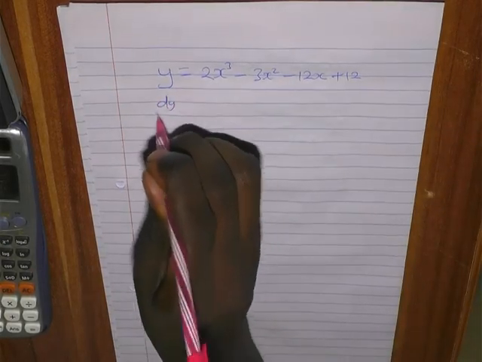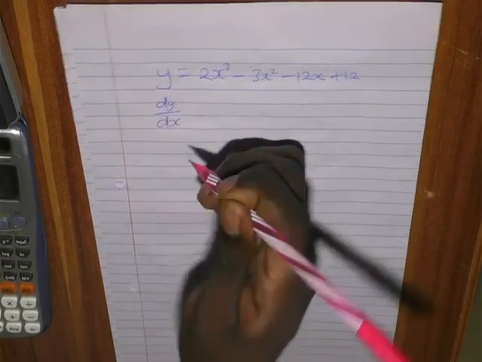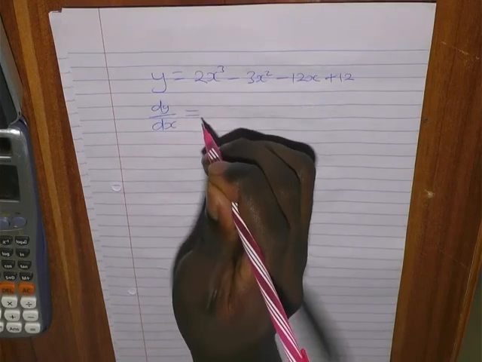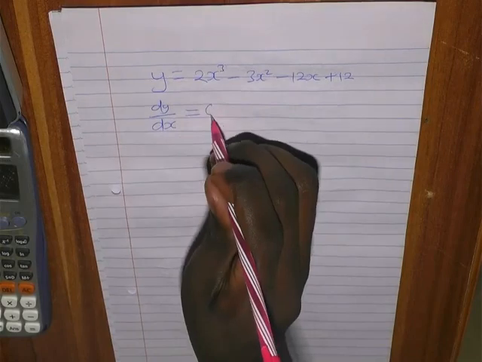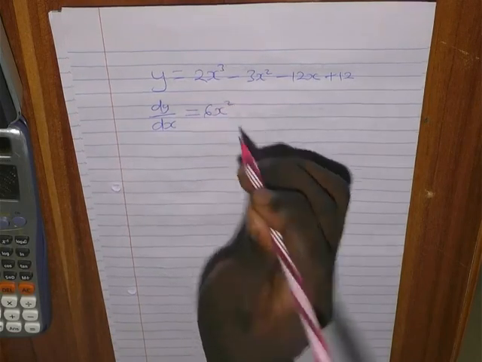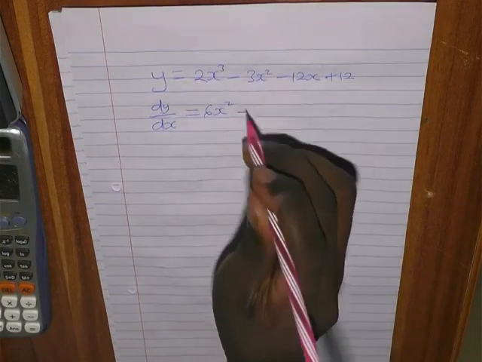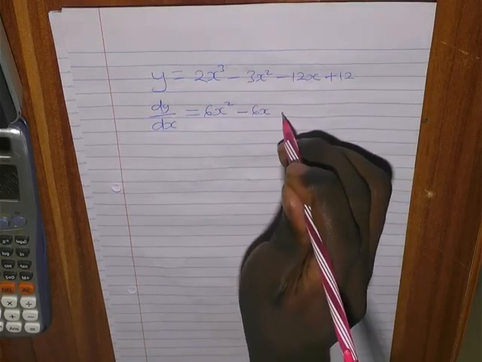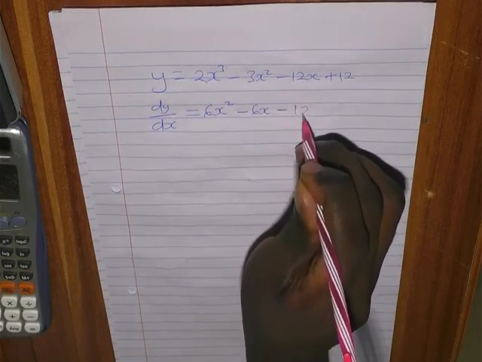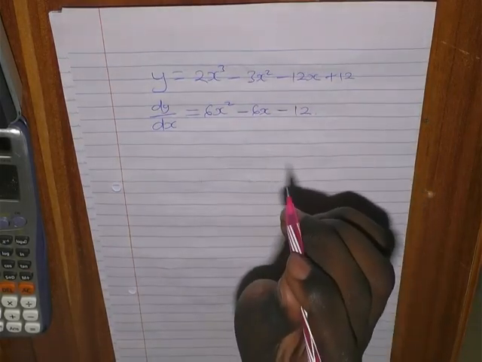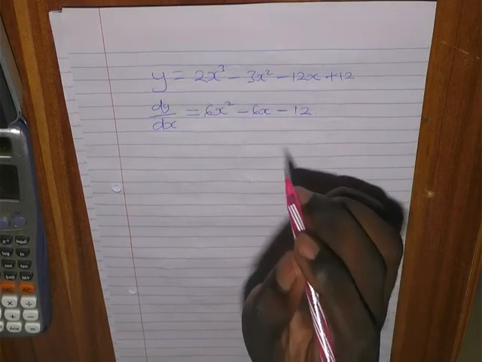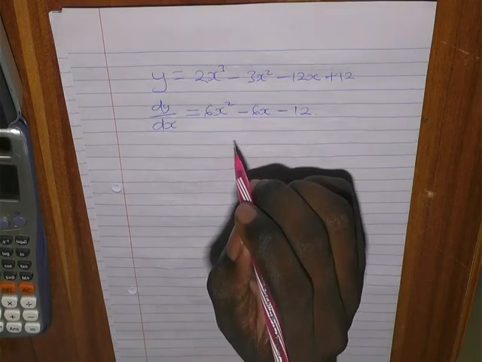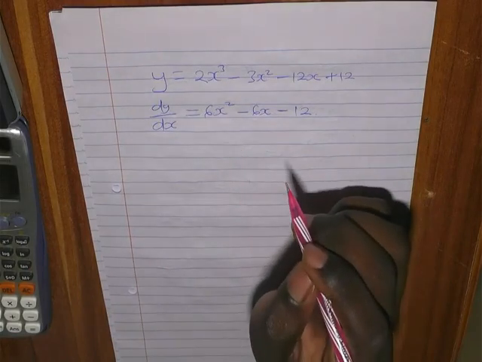Okay, which gives you, if you differentiate this, 6x squared minus 6x minus 12. Okay, I won't go over differentiation. I believe it's something we should know by now. So that's the gradient function. It's only 1 mark. You get your 1 mark.